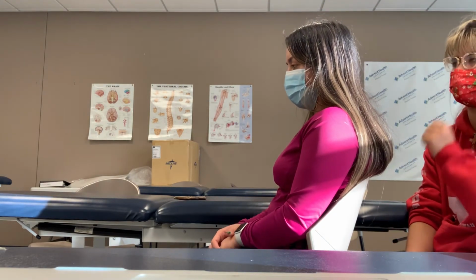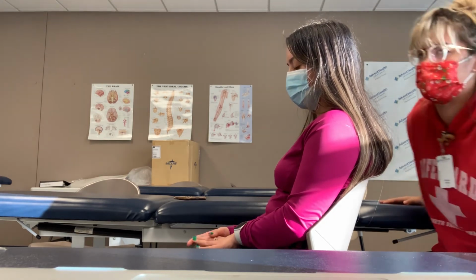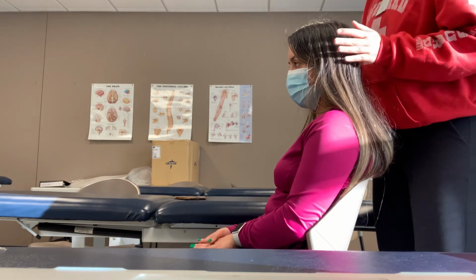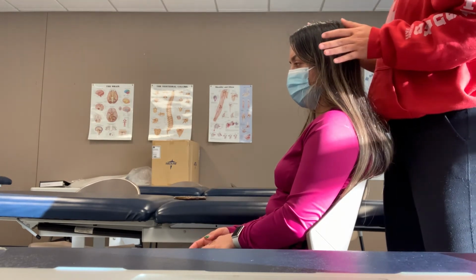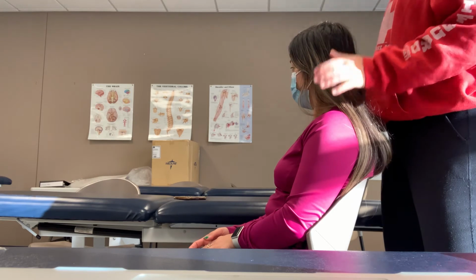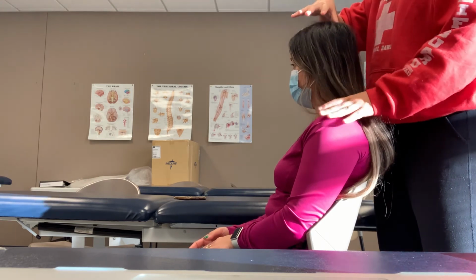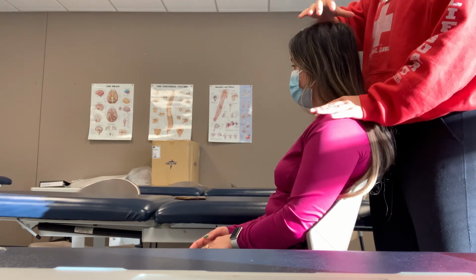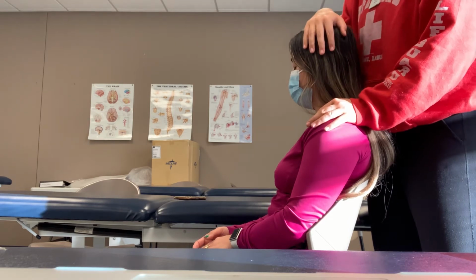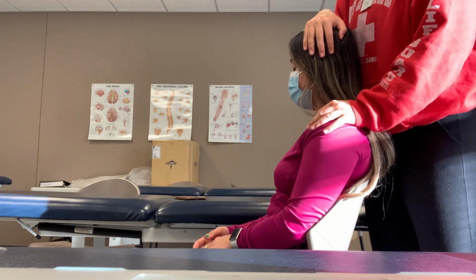The next test I'll be performing is the Jackson's compression test. For this test, it's similar to Sperling's, except what we're going to be doing is rotation rather than side bending. I'll have my patient rotate her head to the right. Good. That's us testing her left side. And then I would provide that compression.